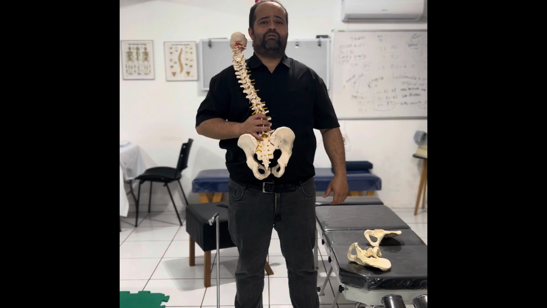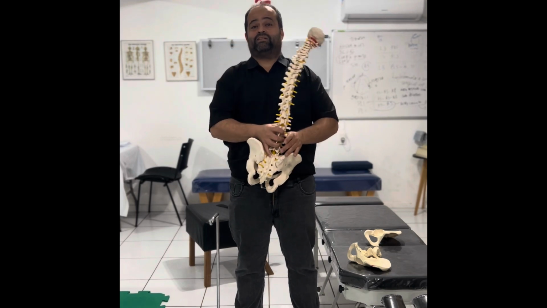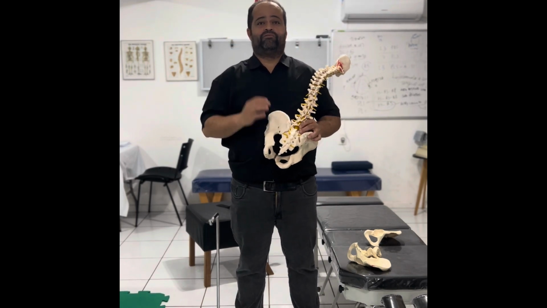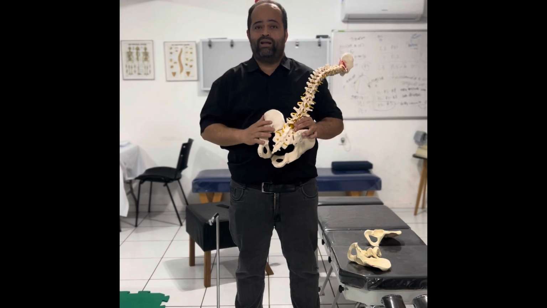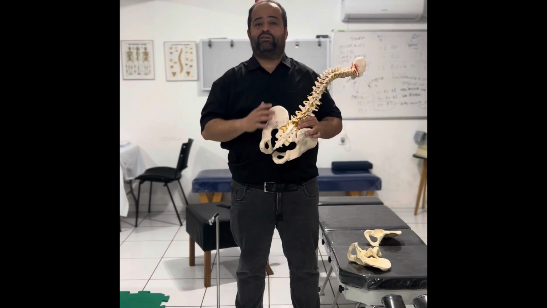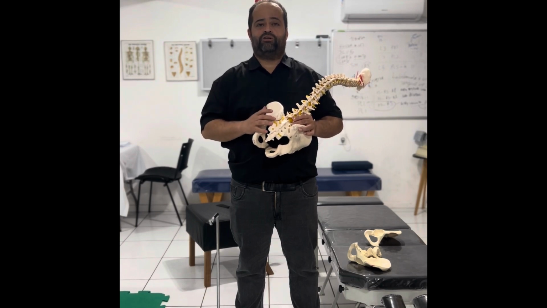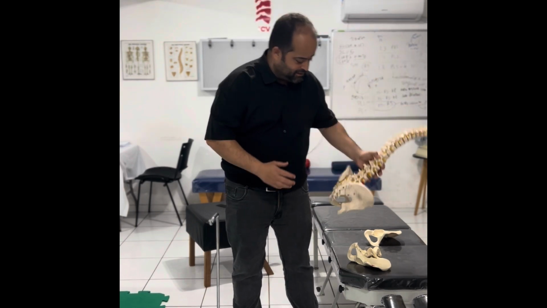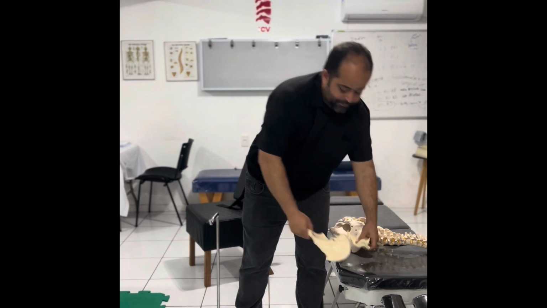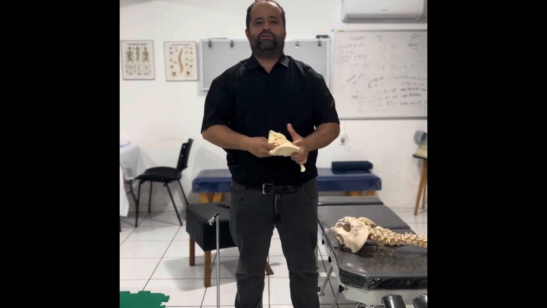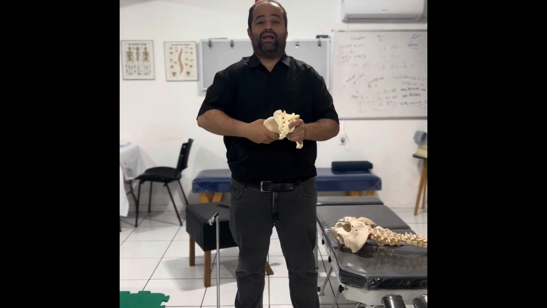Hello guys, today we're going to talk about some hints in sacroiliac subluxation, but first of all we must really consider that subluxation is not a displaced bone on the wall, but a pattern of neurophysiological joint dysfunction. And this dysfunction would occur between the sacrum bone, this is the sacrum bone, and innominatum.